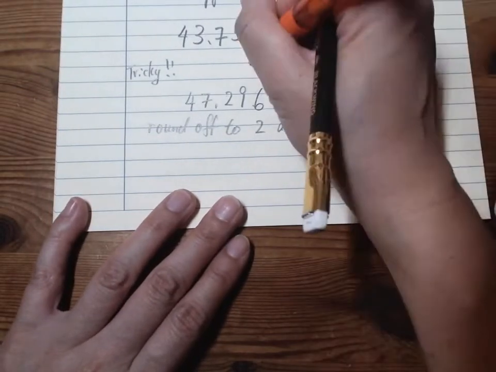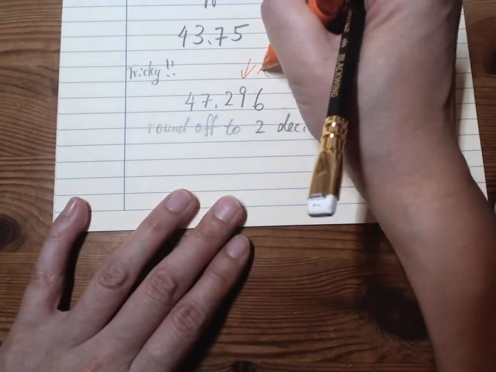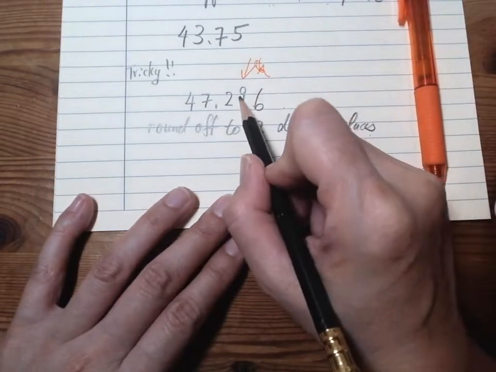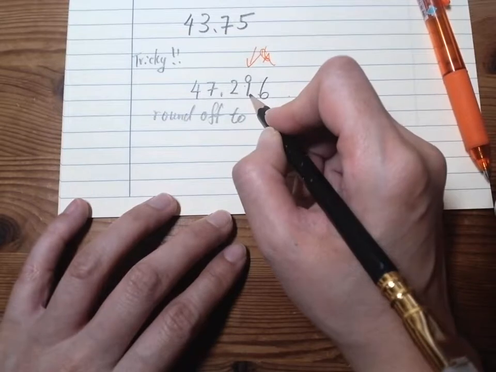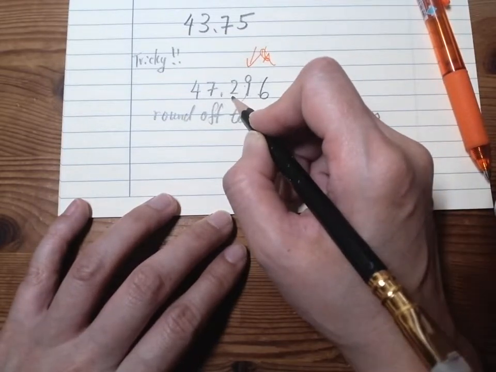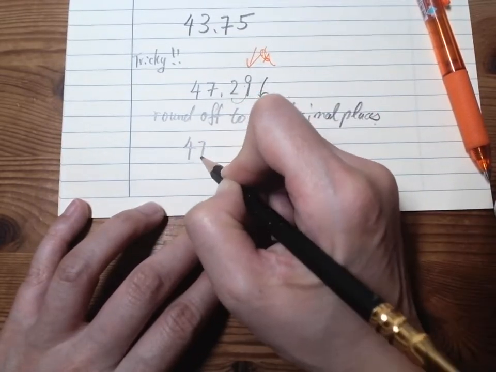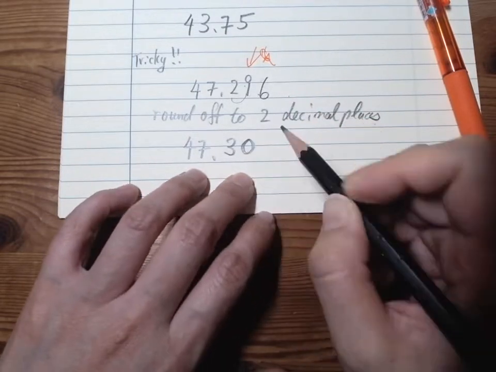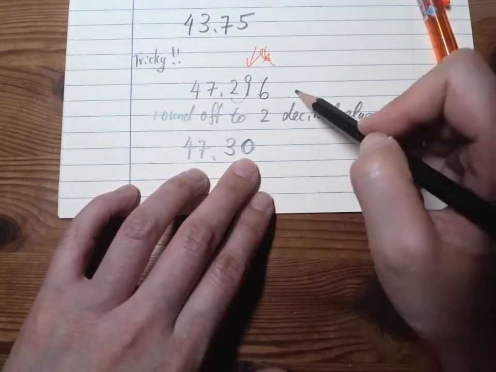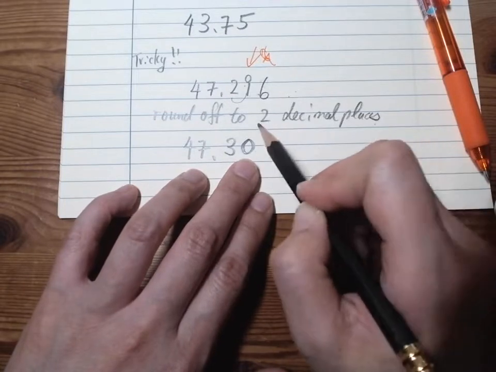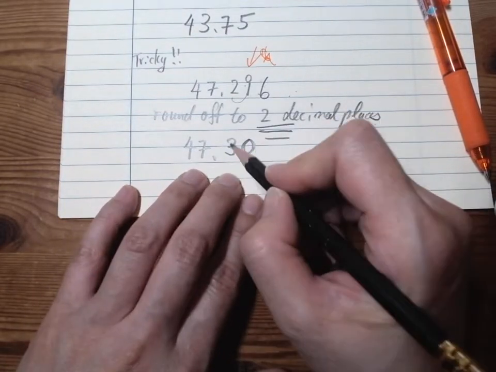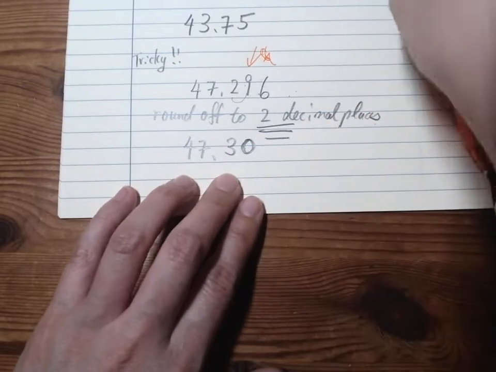So we're pointing at the second decimal place and look at the 6. Oh no, 6, we need to add 1 to it. So add 1 to 9, carry forward to the 2, so we have 47.30. Usually we do not write this 0, but because this is a rounded value, we need to tell people I have rounded it off to 2 decimal places, so this 0 is needed.